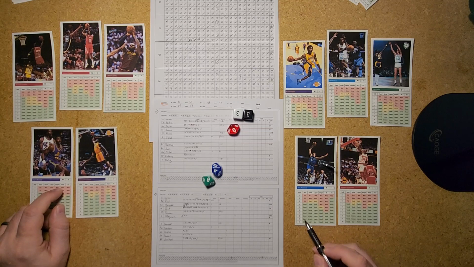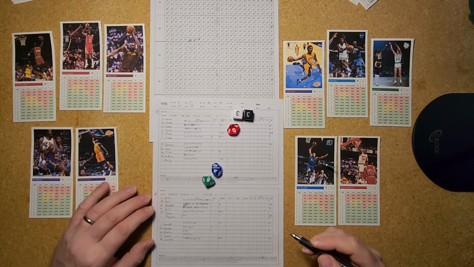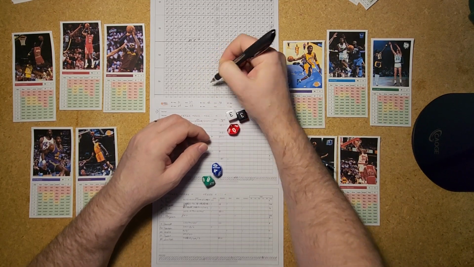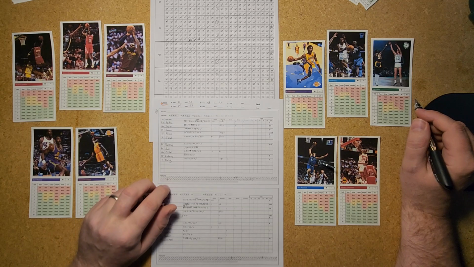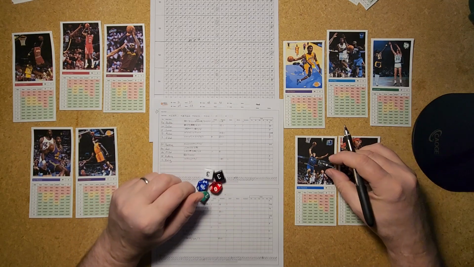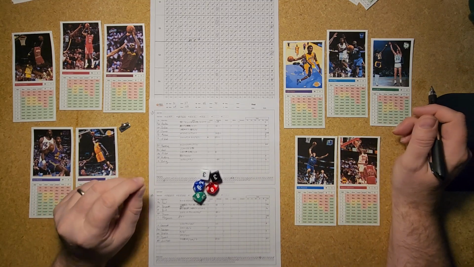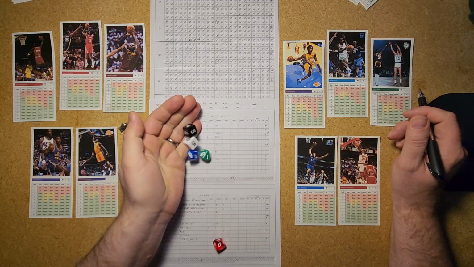10 minus 2 is 8. And 8 on the drive is going to be a pull-up jumper for Dirk. And Dirk with a bucket. His first in the 4th quarter. And that draws the visiting team to 108-102. So they're down by 6. There are 3 minutes and 10 seconds left in the 4th.